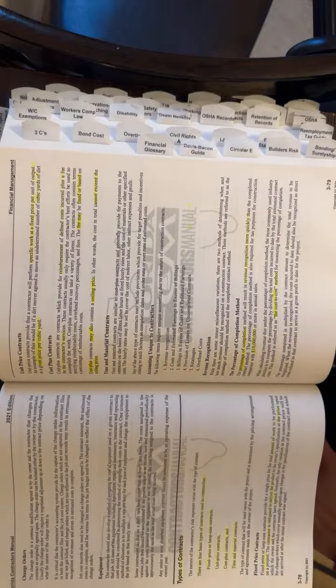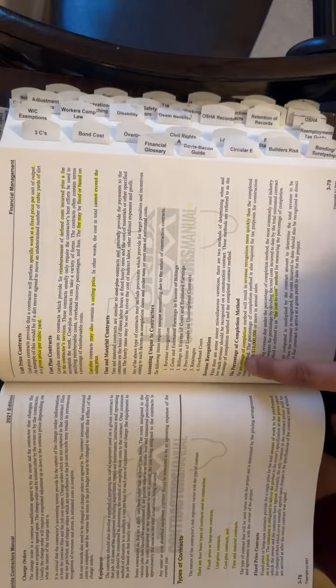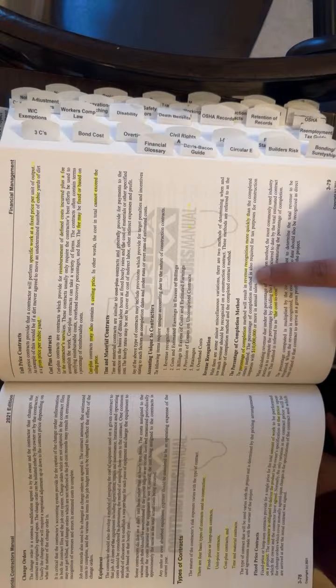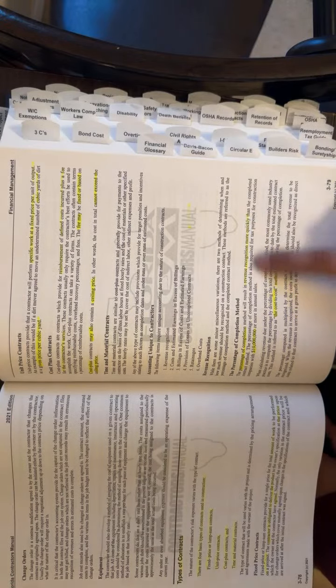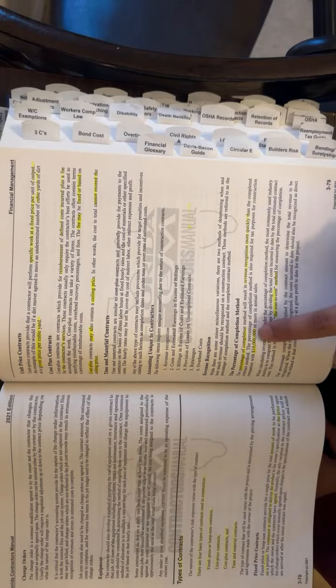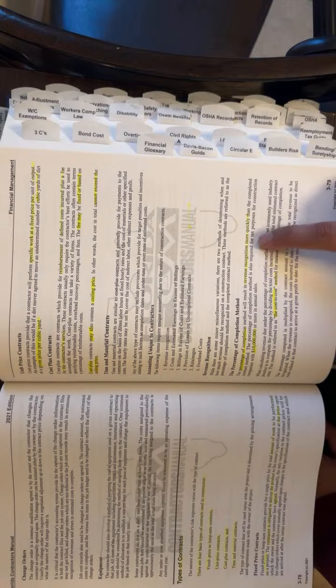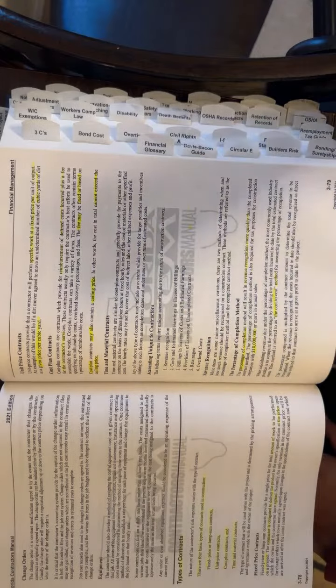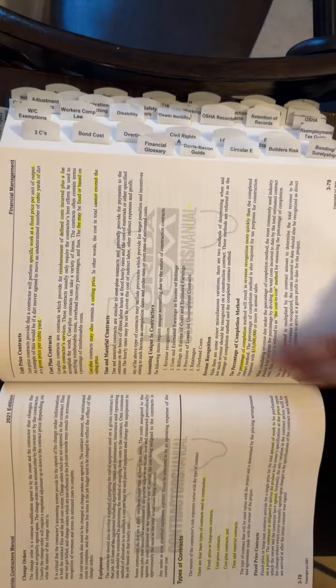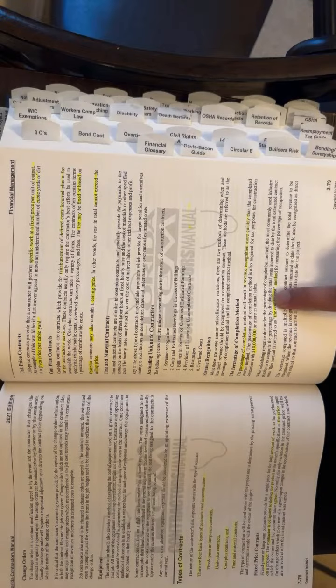Percentage of completion method, highlight percentage of completion, revenue recognition more quickly than the completed contract method. Percentage of completion method is also required for tax purposes for construction companies with $10 million or more in annual sales. Go ahead and highlight that. Next paragraph, highlight the cost to cost method.